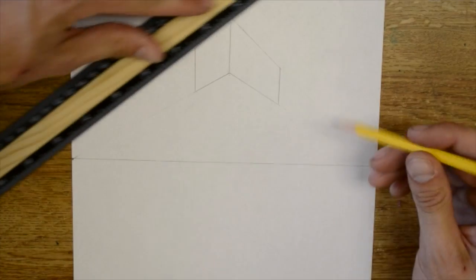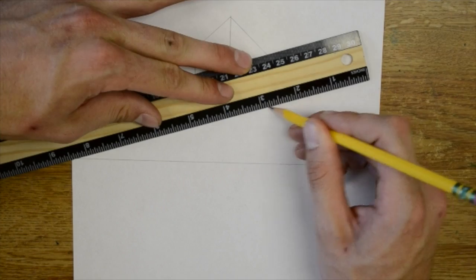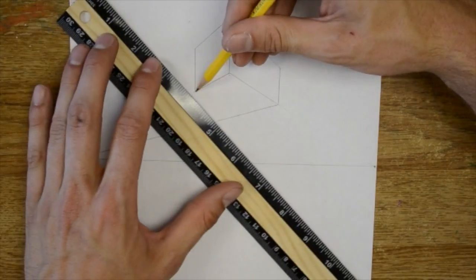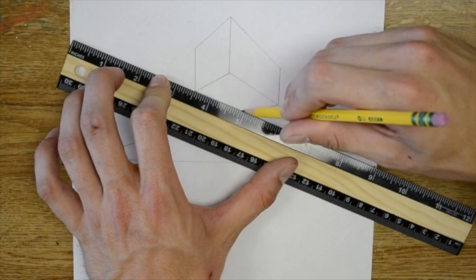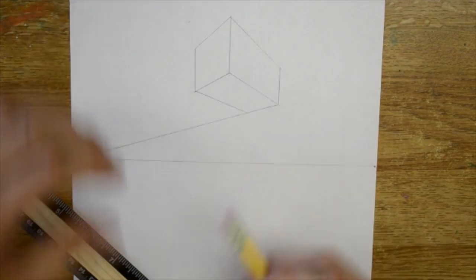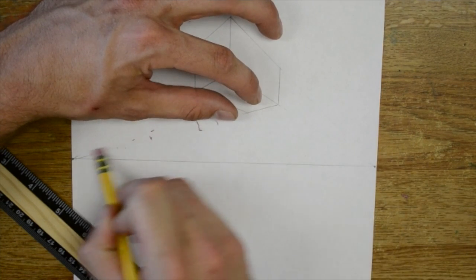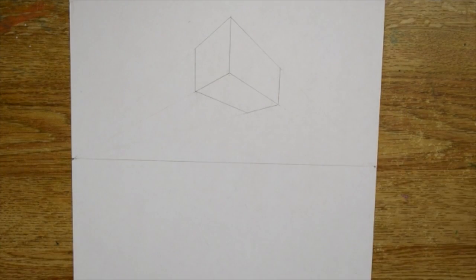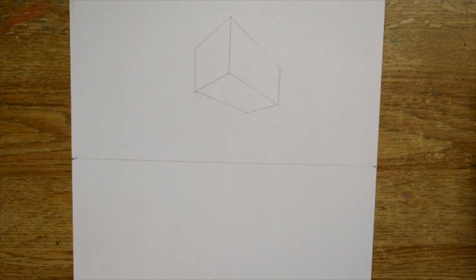So let's go ahead and do that real slow. I'll take this point, and we'll take this point, and I'm just going to stop it right there because that's the edge of my shape. And I'll go ahead and erase this extra line that I don't need anymore. And just like that, we now have an object floating above the horizon line in correct 2-point perspective.